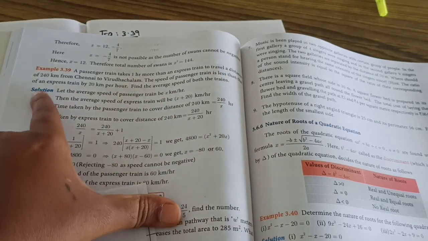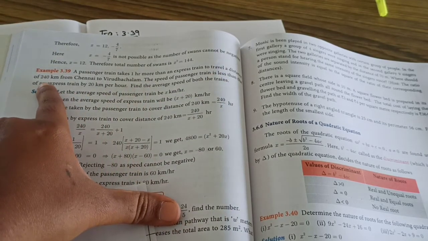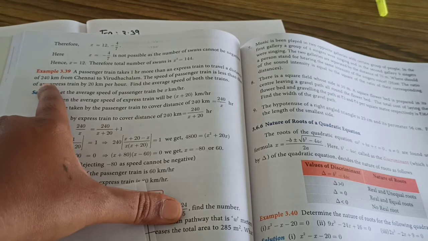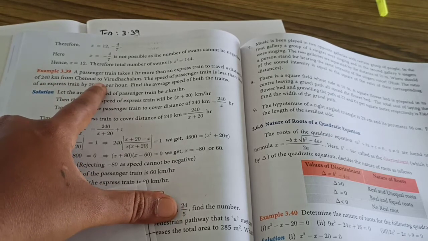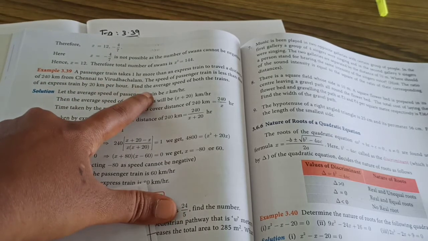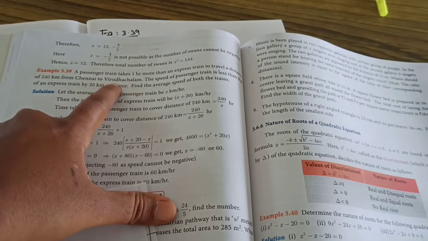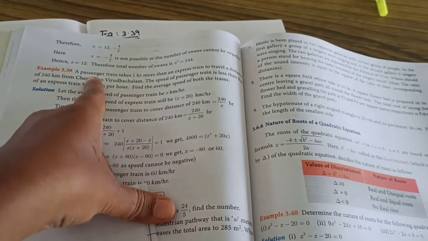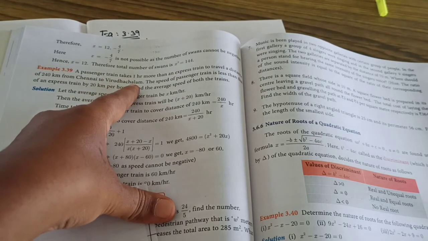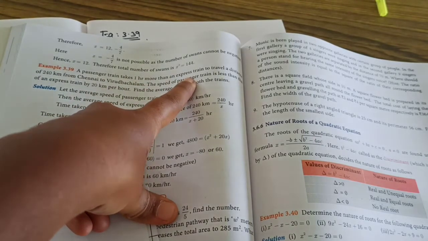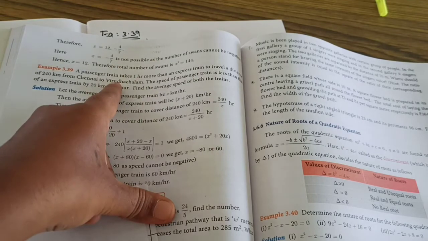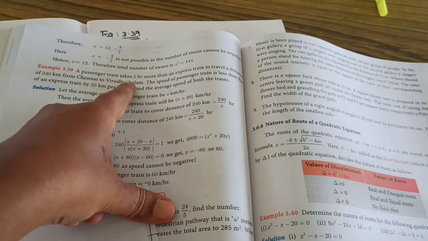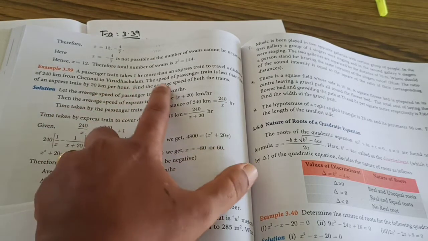To travel a distance, the 2 trains are traveling how much distance only? 240 km. From which place to which place? Chennai to Viruthachalam. So for the first statement, what is the meaning? Express train will move fast and passenger train will take 1 hour more than that. Express train will reach by 5 o'clock means passenger train will reach the same place by 6 o'clock only. That is the meaning.